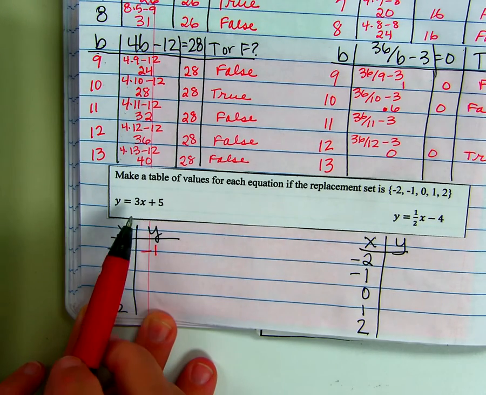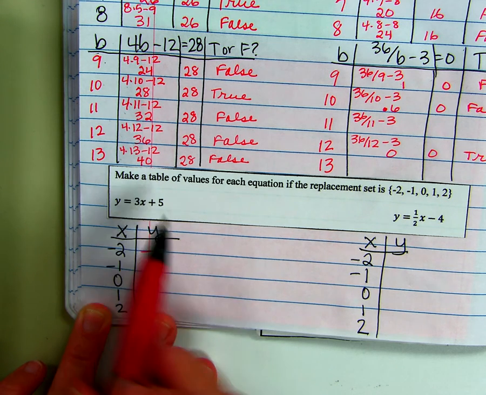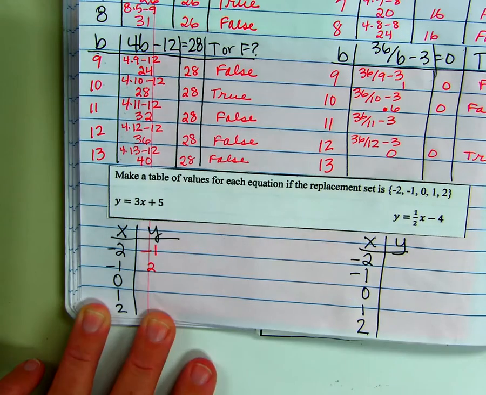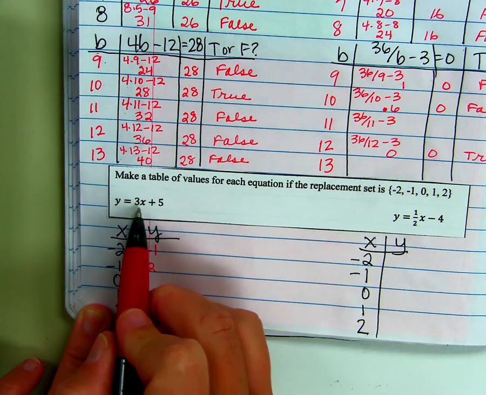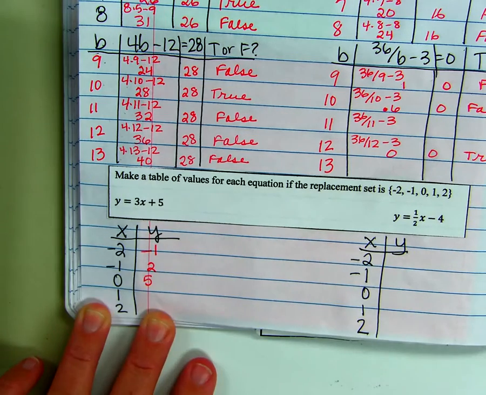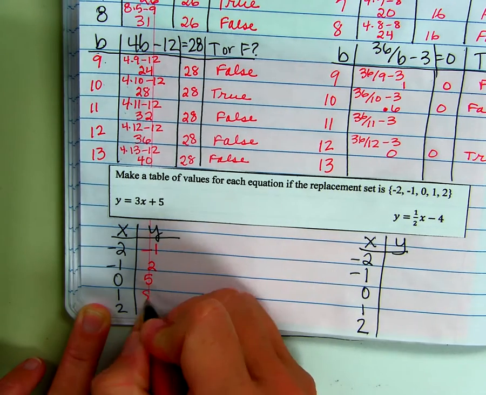I do the same thing for -1. 3 times -1 is -3 plus 5, is 2. When I plug in 0 for x, 3 times 0 is 0 plus 5 is 5. 3 times 1 is 3 plus 5 is 8.